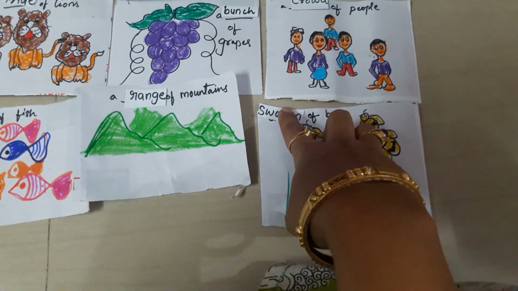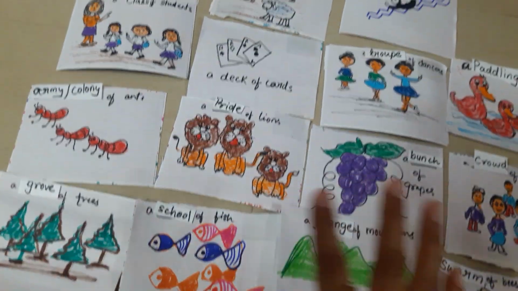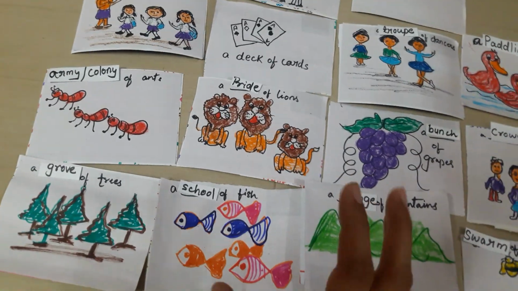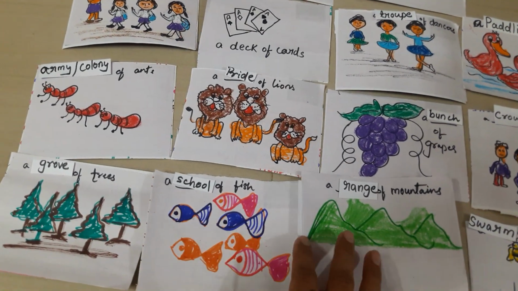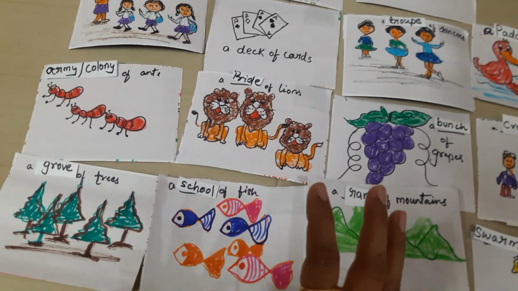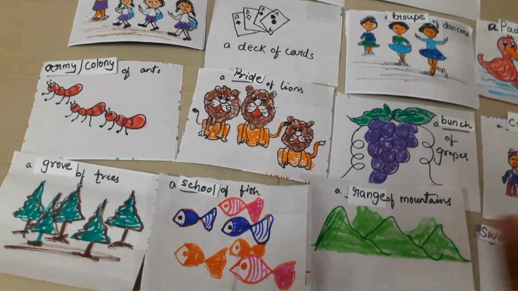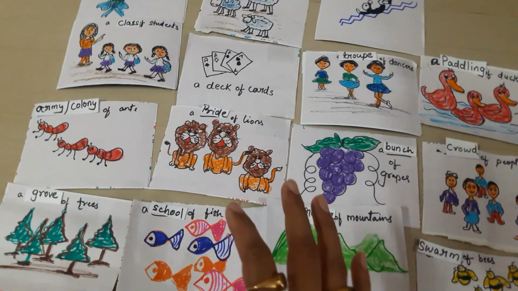Okay? So, I hope this was quite interesting. Now, you can also try to make these types of flashcards and then arrange them in this way and try to match the correct words.